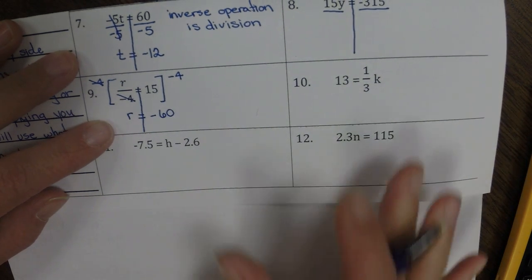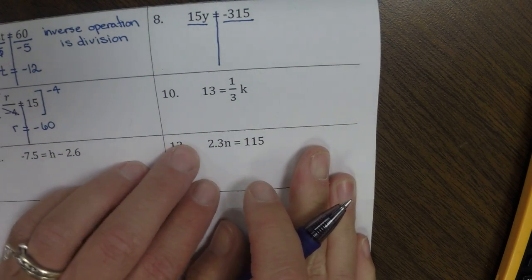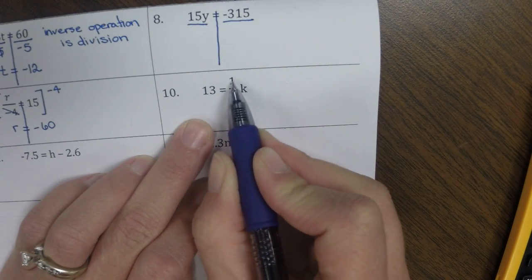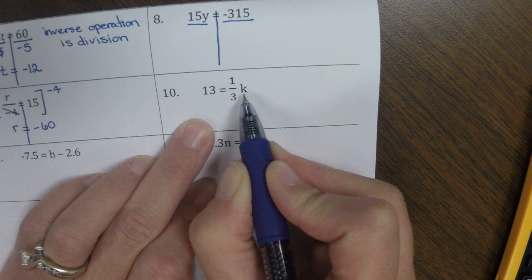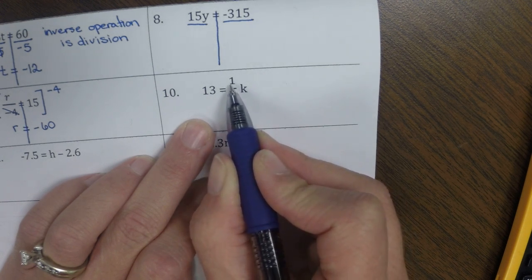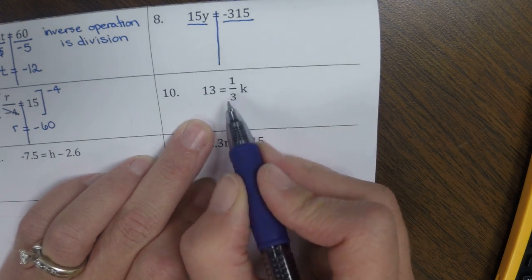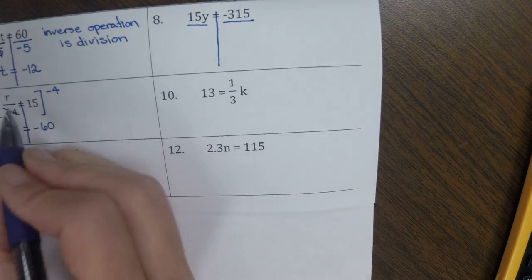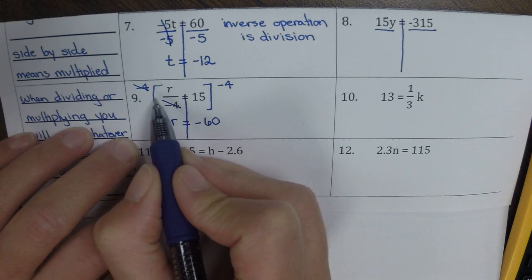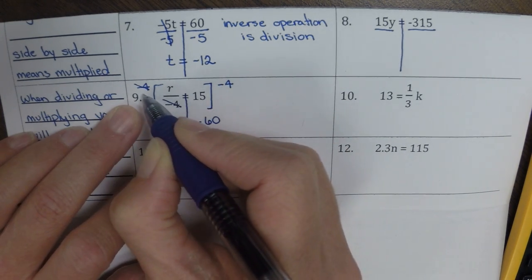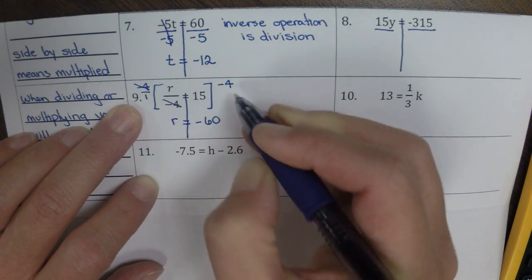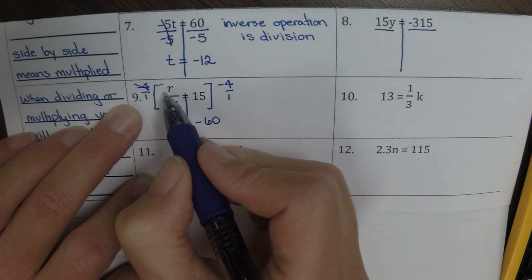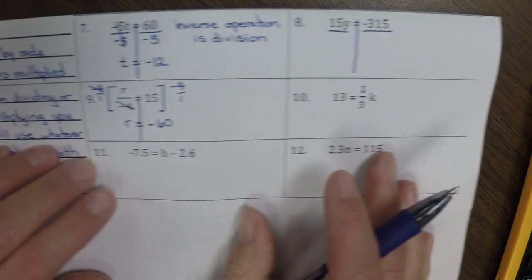Good. So then number 10, I'm going to set it up, but then I'm going to have you do it. Notice here, when they put 1/3 k, that's the same thing as putting the k on the top. But if you see a fraction, instead of just multiplying, because over here there's technically a 1 here, I multiplied by negative 4 over 1. Right, because there's actually a 1, so I flip the fraction and multiply.